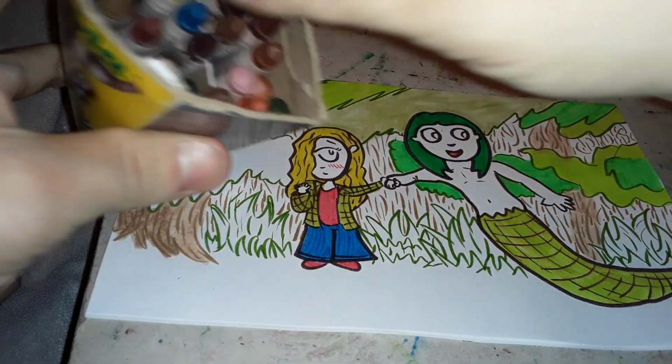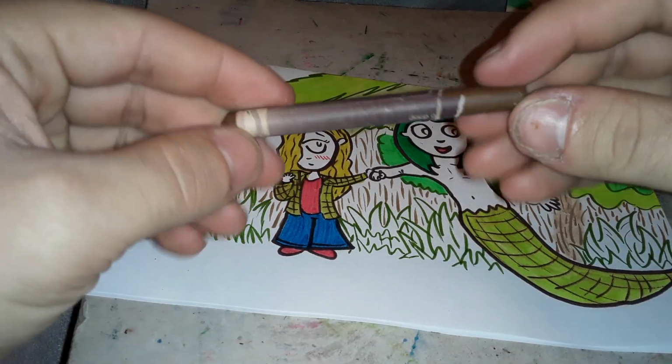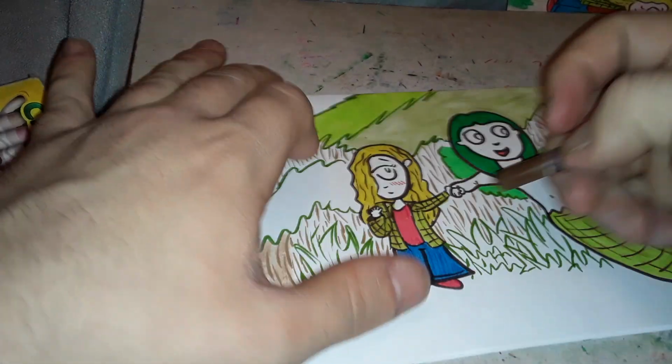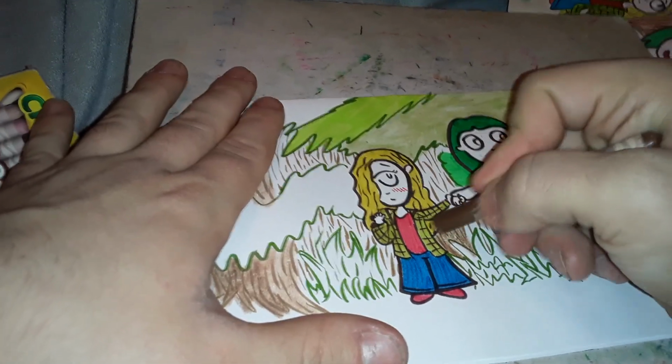Let's see. Get a different color brown for the trees. I think this is another deep golden. I have a lot of the same. Okay, yeah, it's a similar one. It's coming out a little less gritty this time, though.